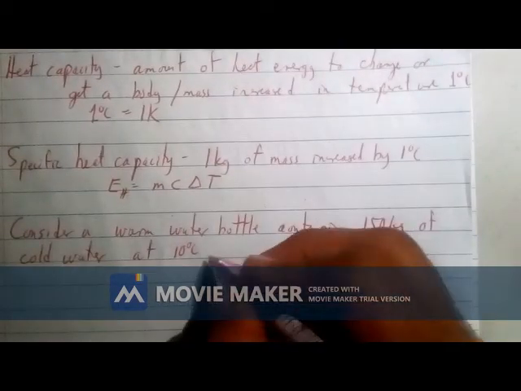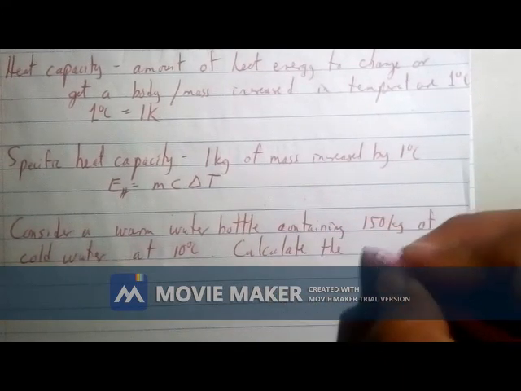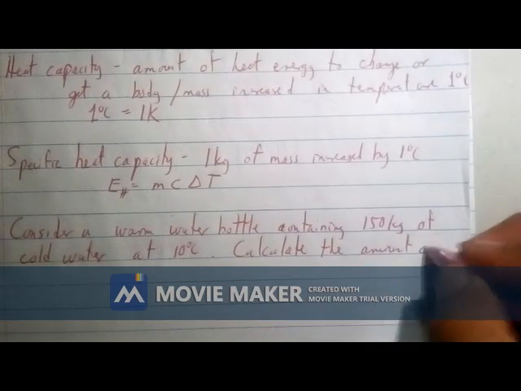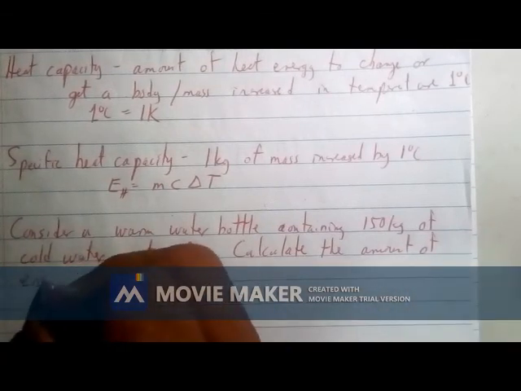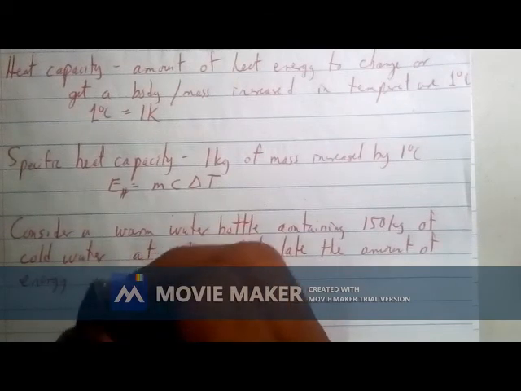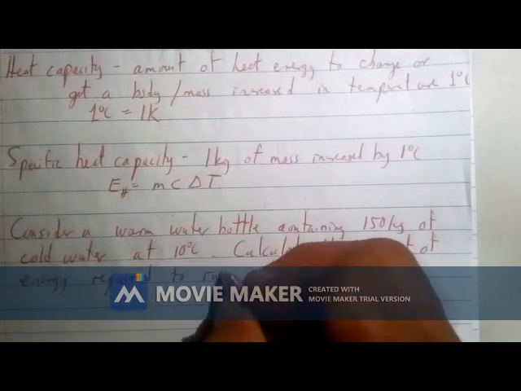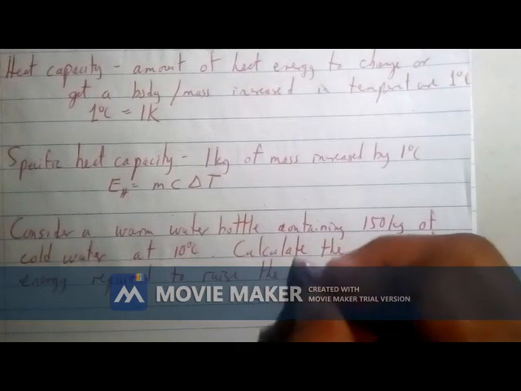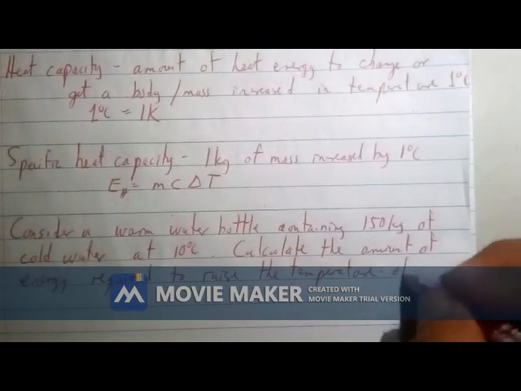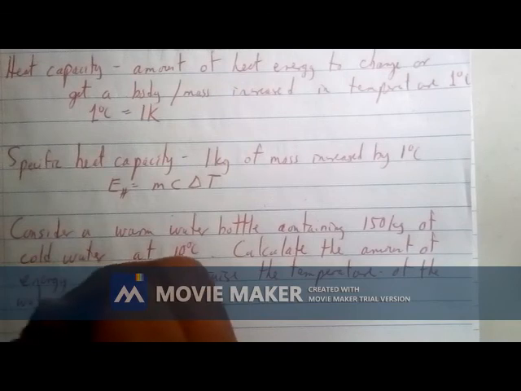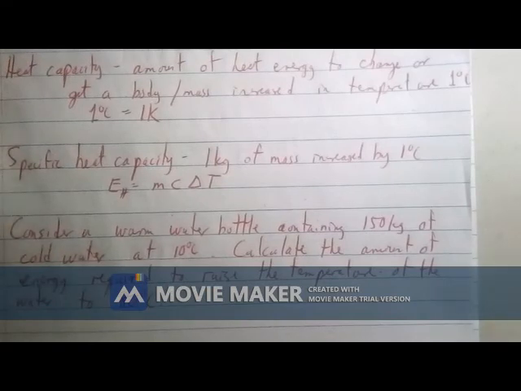All right, so I want you to calculate the amount of energy required to raise the temperature of the water to 80 degrees Celsius. So let's see what you have been given.